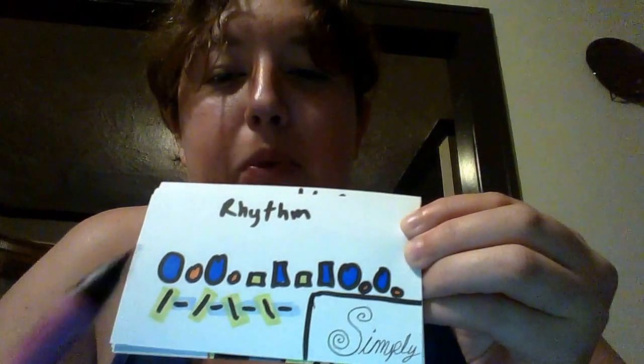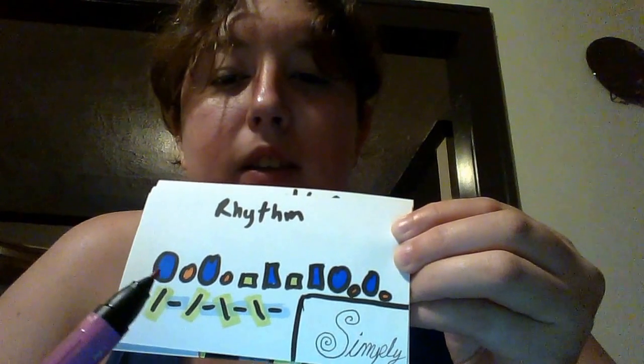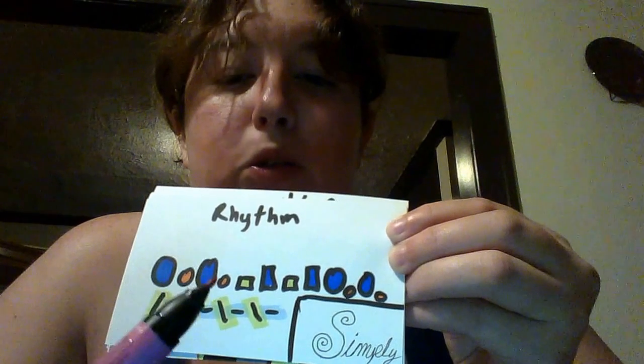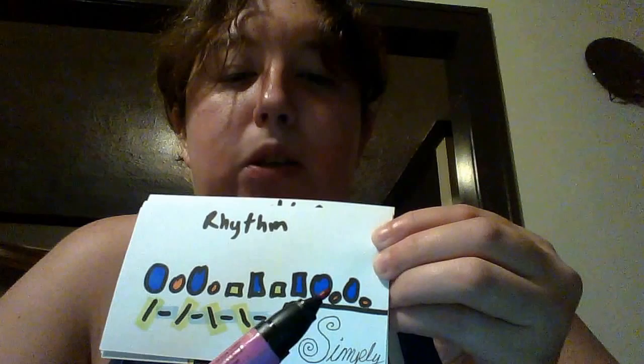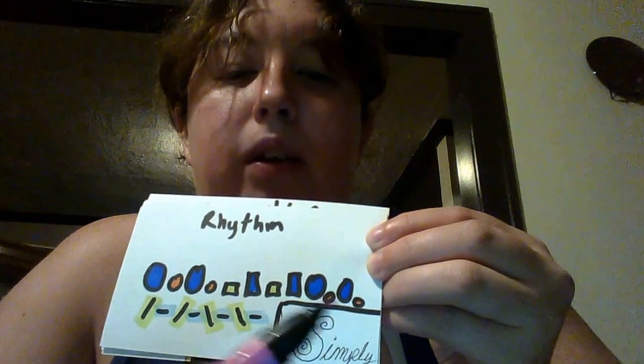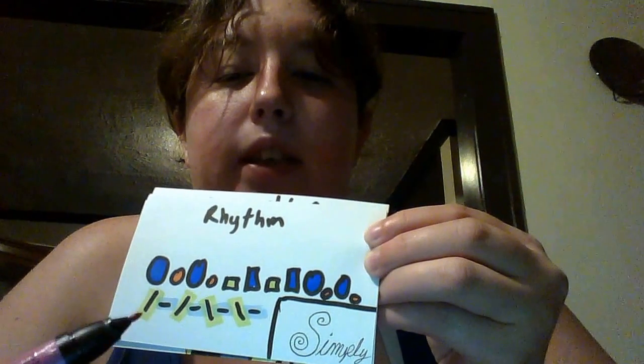Okay, so rhythm. This one I went with kind of literally on this top example here, the bigger one. Little, big circle, little circle, big circle, little circle, small squares, big square, small squares, big circles, little one, little one. And the pattern would start over.